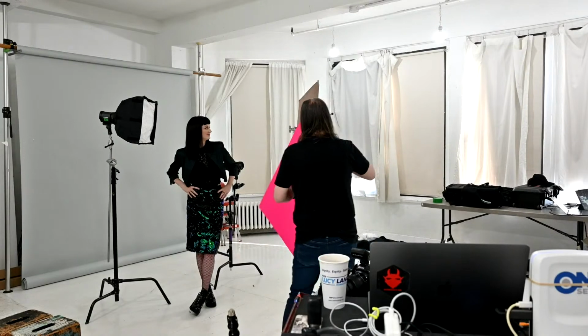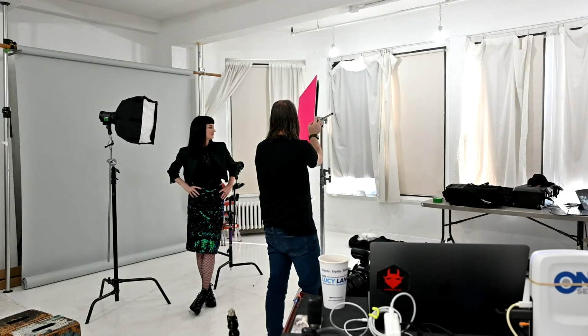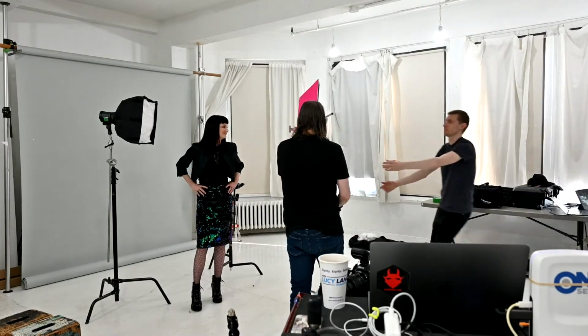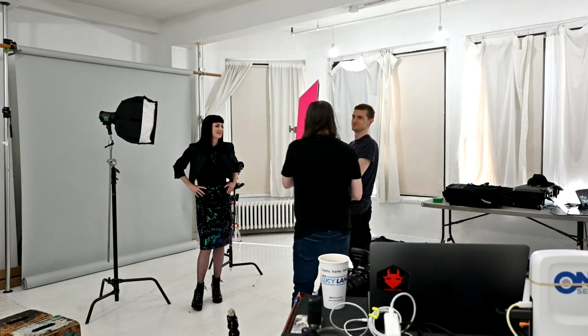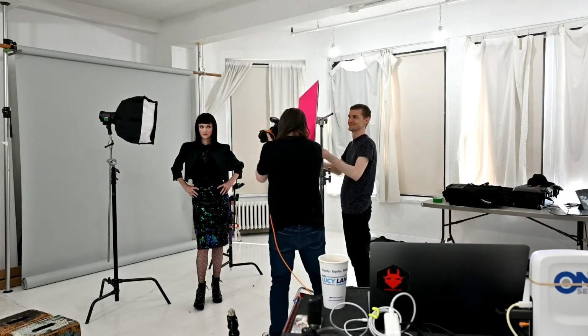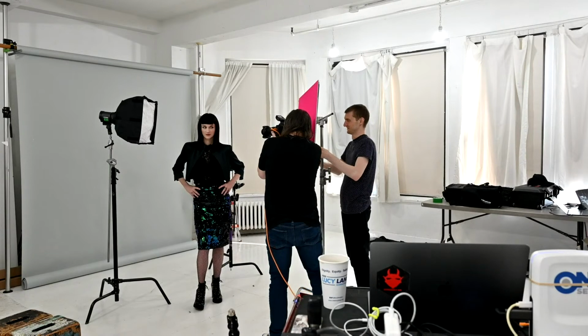Well, I don't want to crush this one, so Dave will hold it for me. Thanks, Dave. All right, we're gonna do pink. I don't know how reflective the pink is, I'm going to hold the reflector on this thing, but we're gonna give it a shot. Good, good, good.